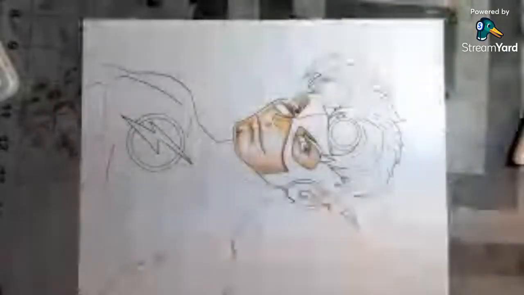Just a little indication of that. I don't want to do too much line work on his face, just because he's a younger lad.